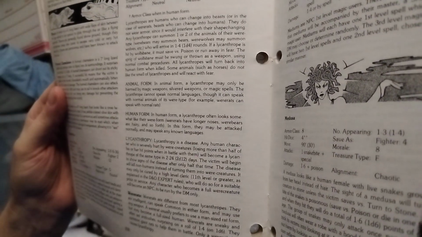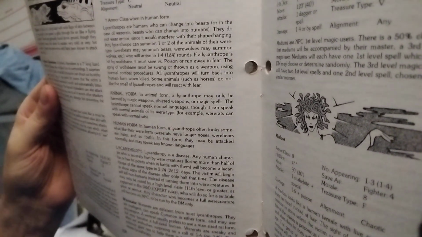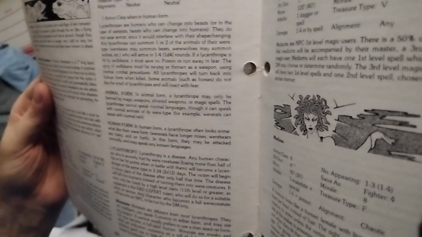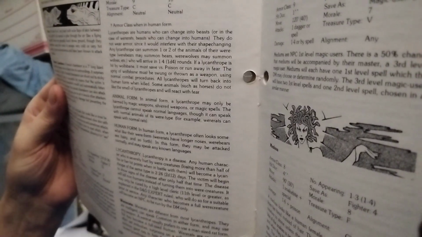Any lycanthrope can summon 1 or 2 of the animals of their type. Werebears may summon bears. Werewolves may summon wolves, who will arrive in 1 to 4 rounds, 1d4. If a lycanthrope is hit by wolfsbane, it must save versus poison or run away in fear. The wolfsbane must be swung or thrown as a weapon using normal combat procedures.